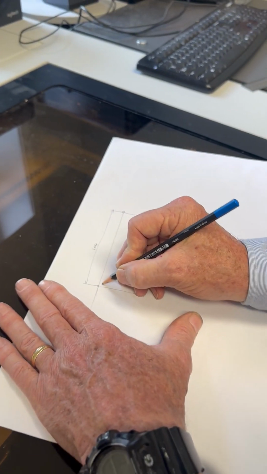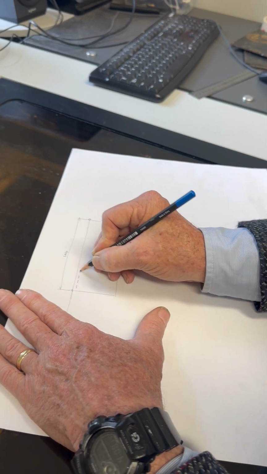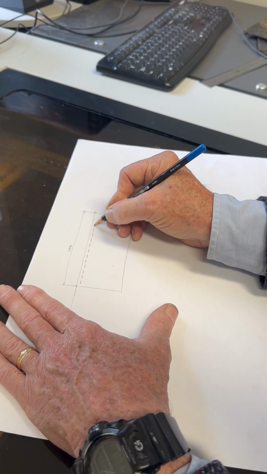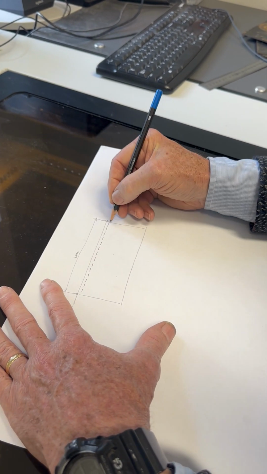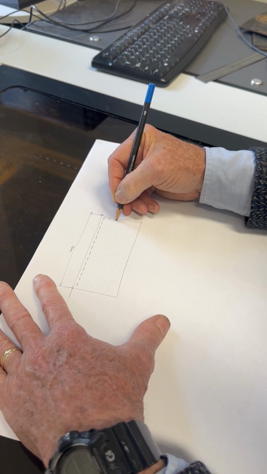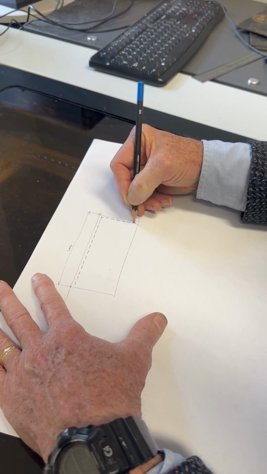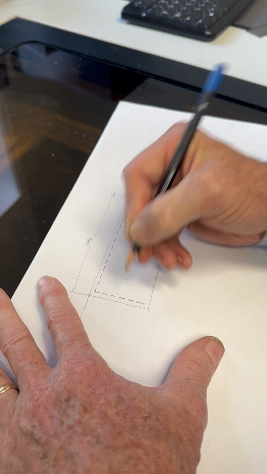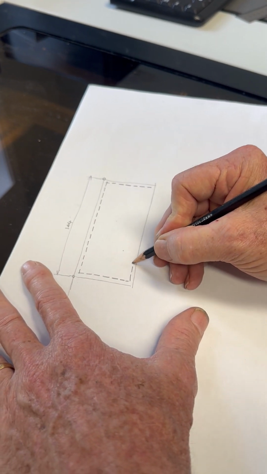Now, if I'm reading this diagram correctly, the sides of the box have got hidden detail lines. So these hidden detail lines, I know that they're 3 millimeters in, because this material is 3 millimeters thick. But I'm actually not going to put a dimension on here. I'm just showing where the hidden detail is.